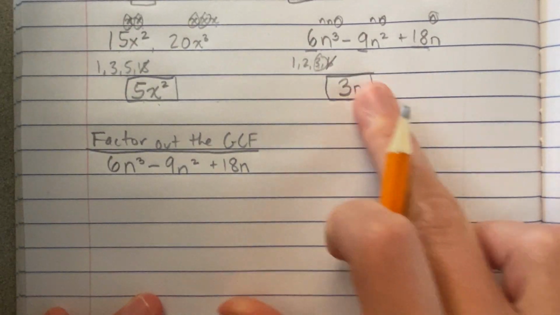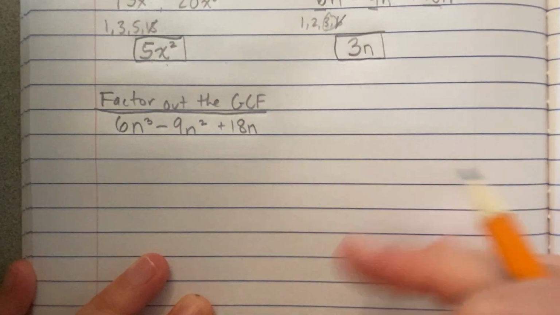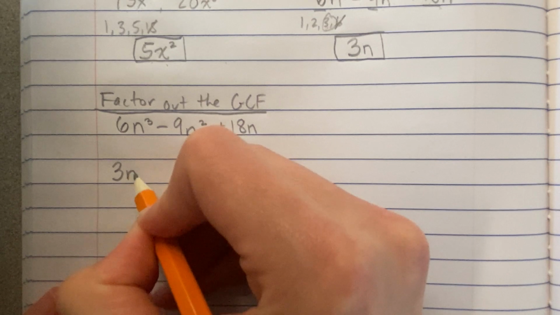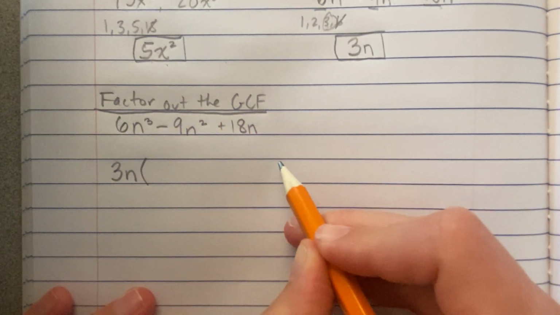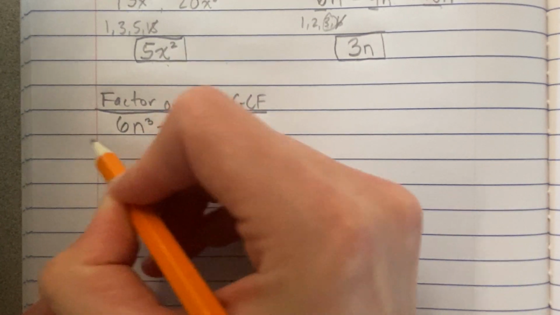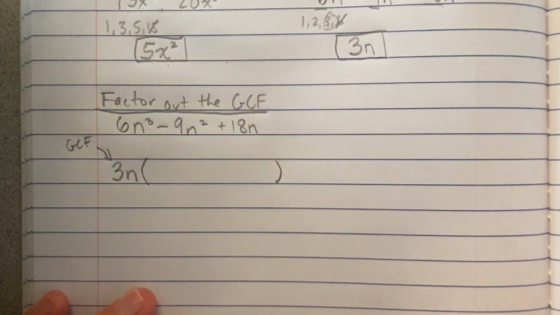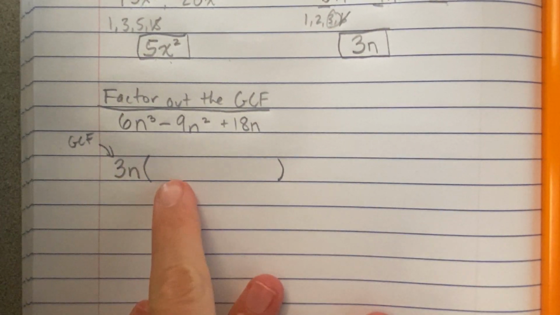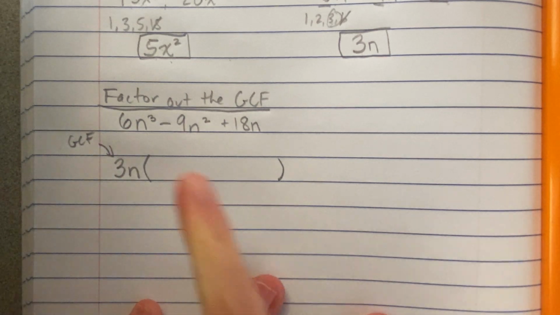Okay, so look, we already know the GCF is 3n. So watch what I'm going to do. I'm going to put the GCF right here, and I'm going to open my parentheses. All right, this is the GCF. Now, what I want to do is find out what I would put in here to make this.